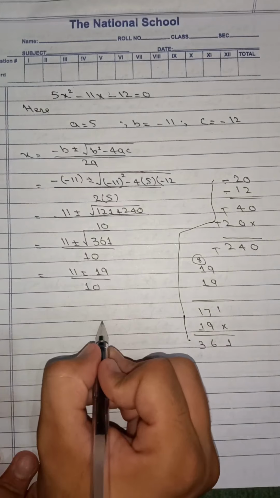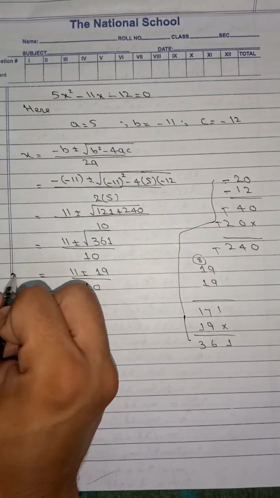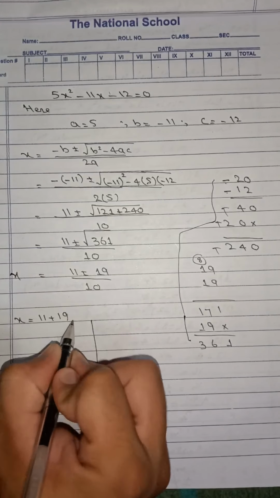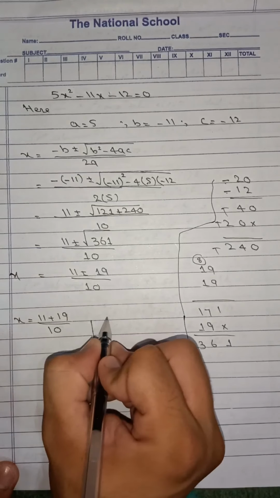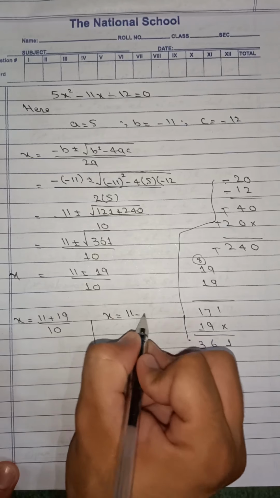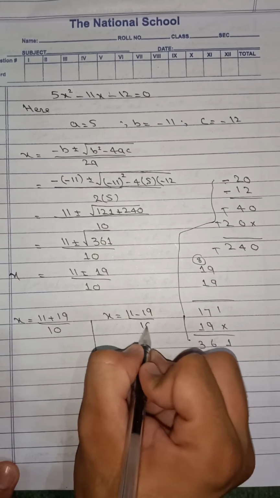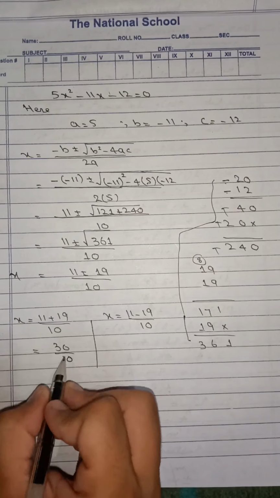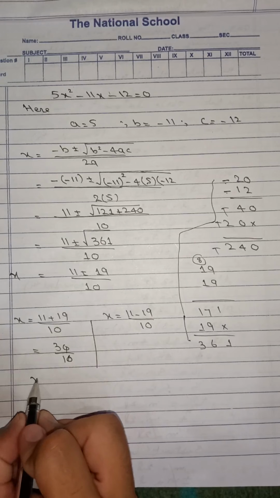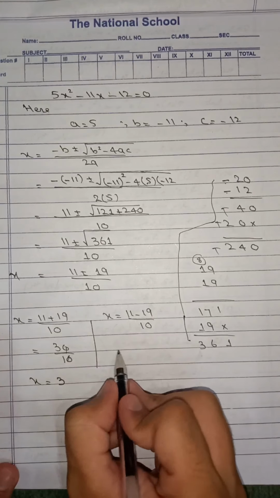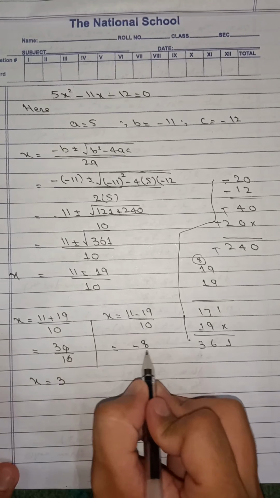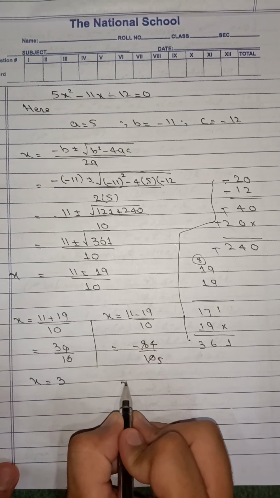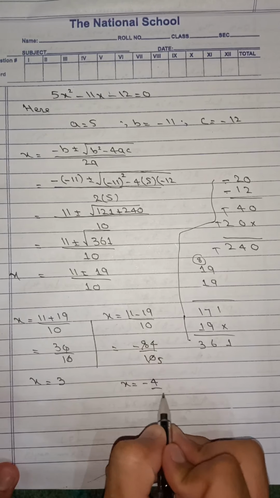Now it has two possible solutions. One is x equals 11 plus 19 over 10, and the second one is 11 minus 19 over 10. 11 plus 19 is 30 over 10, x equals 3. 11 minus 19 is minus 8 by 10. It is minus 4 over 5.